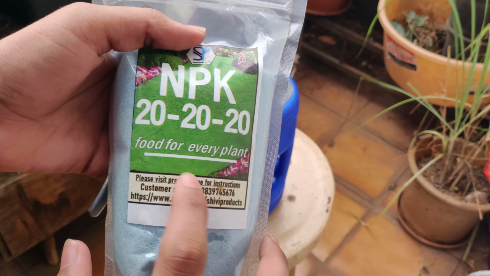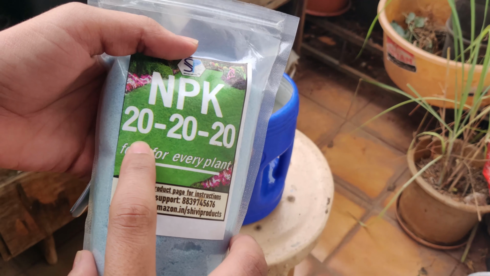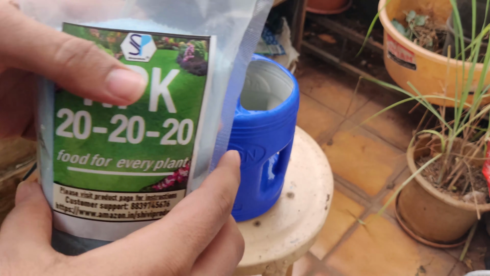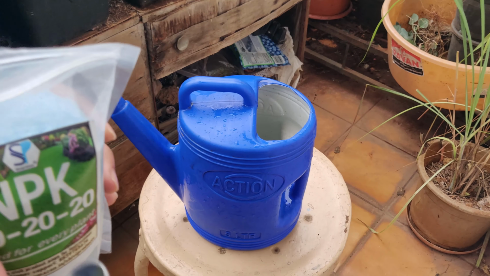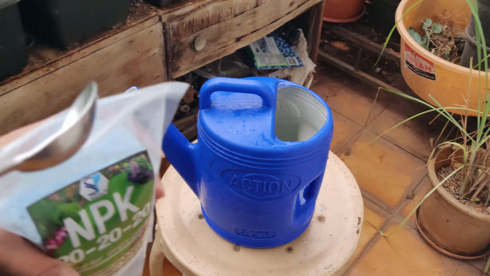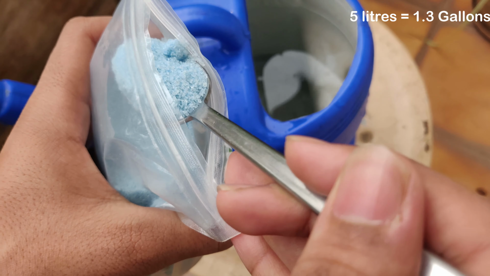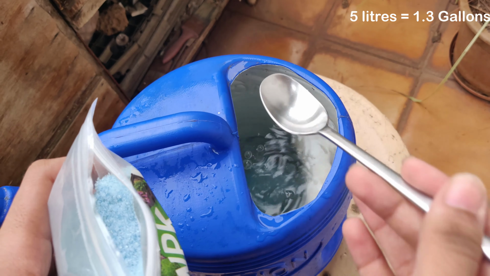Here I will be showing you how to use a chemical fertilizer in plants. The NPK proportions are the same, 20 for all. That is a high value. So add about 3.5 teaspoons in 5 liters of water and mix it well till all of it has dissolved. Once you're done with that, you can just water normally.